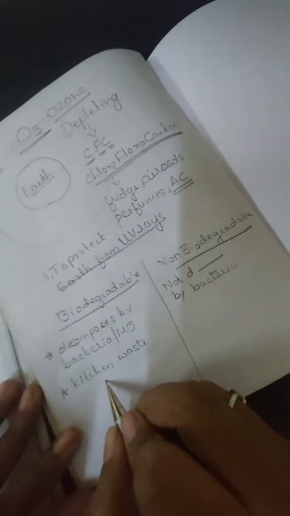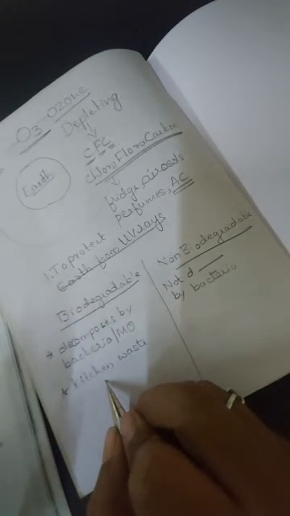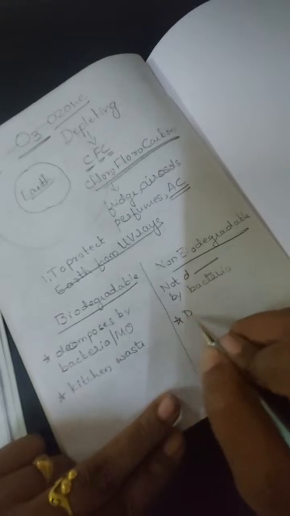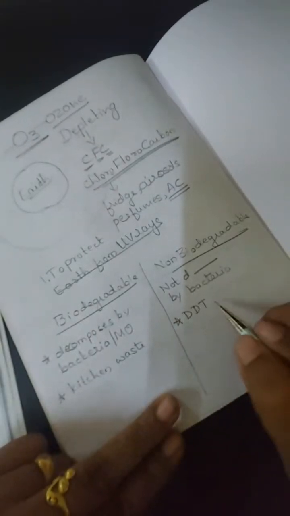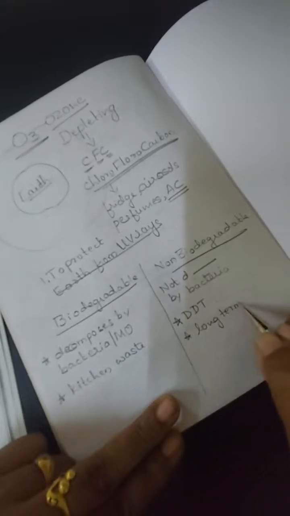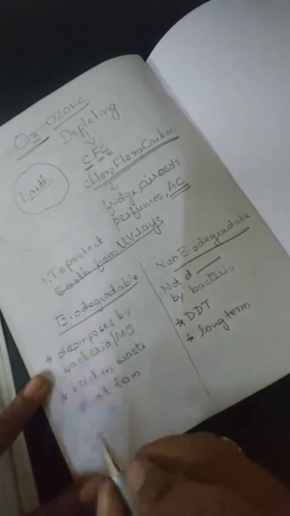For example, kitchen waste will persist in the environment for a short time. But whereas here this is a chemical, for example DDT. This is present in the environment long term, but this is short term. Okay, so like this you have to write.